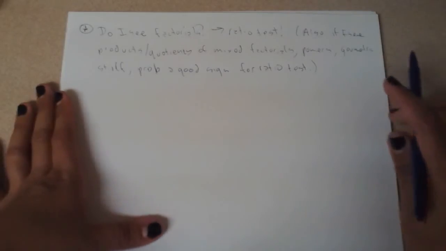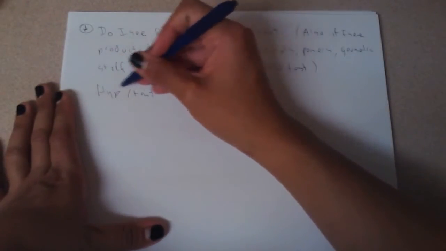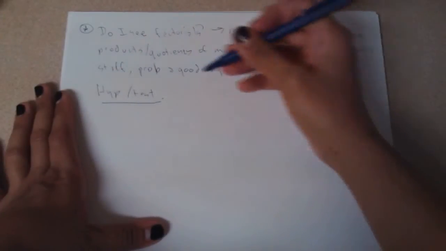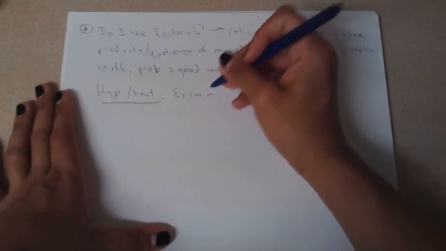Now, at least as far as the hypotheses and my tests go, this is similar to root test, except we're examining a different R.